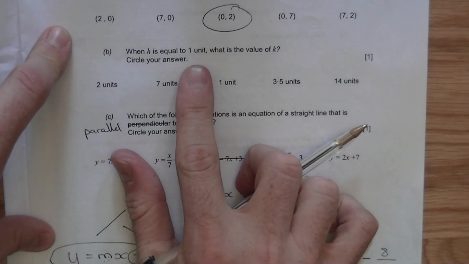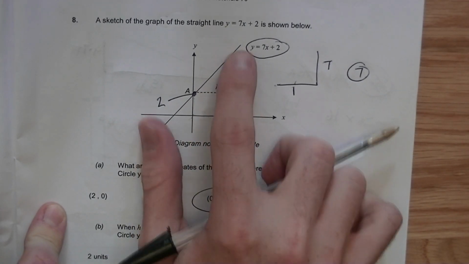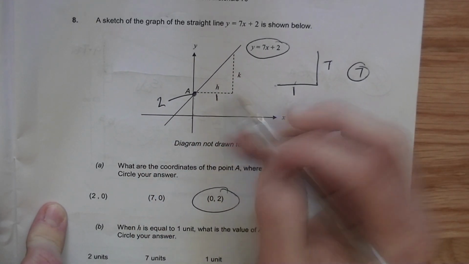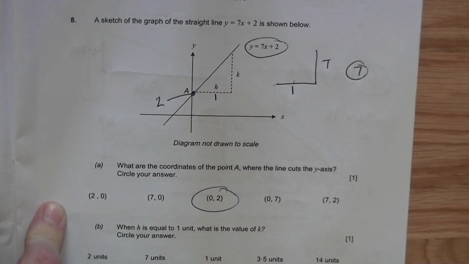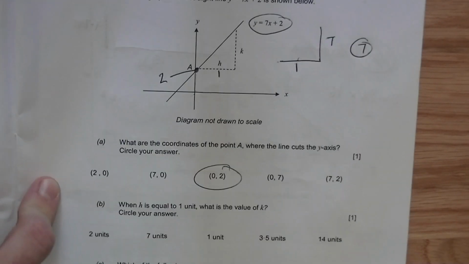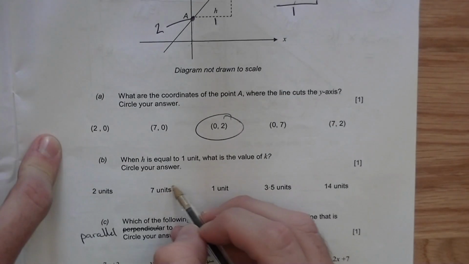Then, an awkward way of asking this, but it says, if h is 1, what's the value of k? Well, in other words, if we go across 1, how much have we gone up? Well, it's just a strange way of saying what's the gradient. Rise over run, so it's 7, okay?